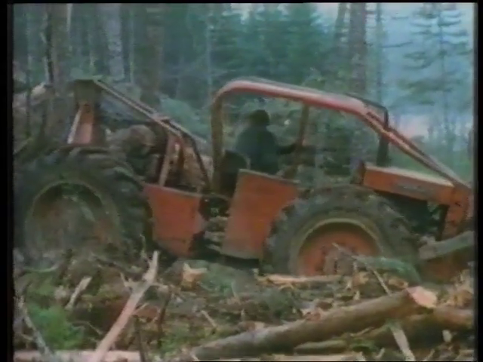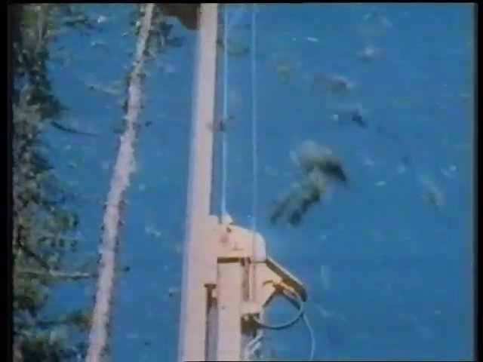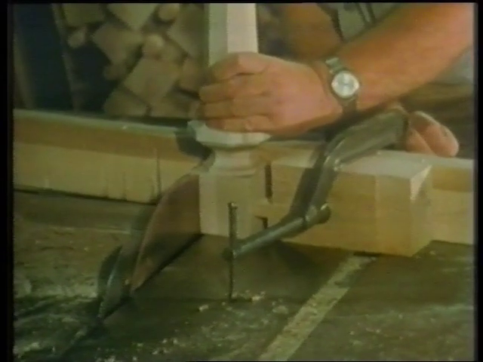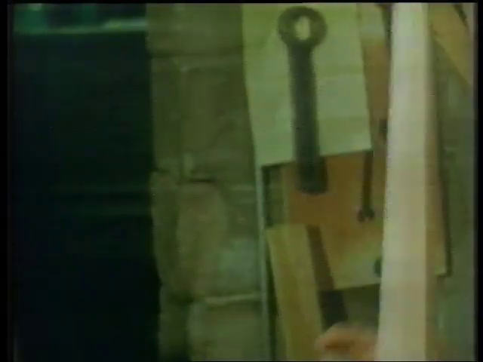And the cut trees are then dragged away to the sawmill. Before the trees are felled, the side branches are scraped off to leave long, straight trunks. From such timber, craftsmen make fine furniture.